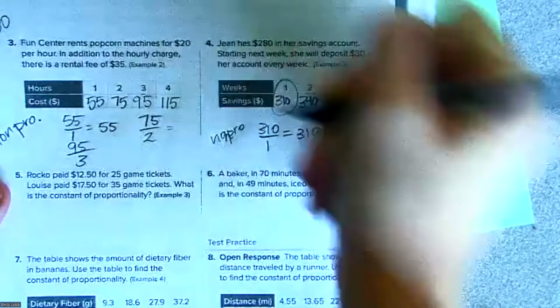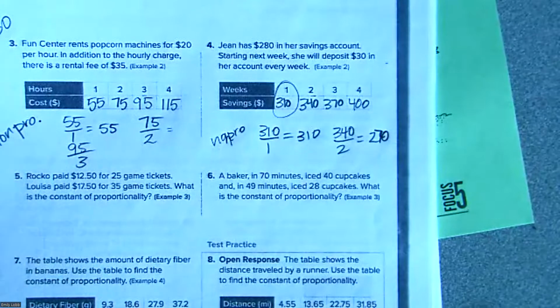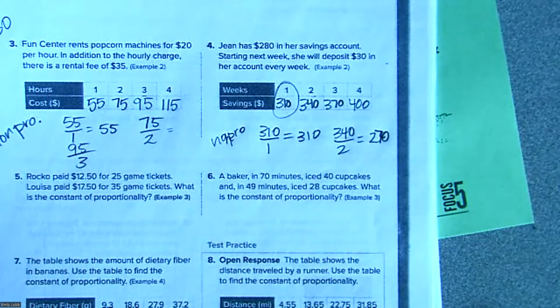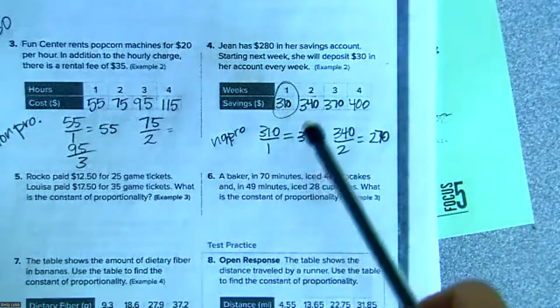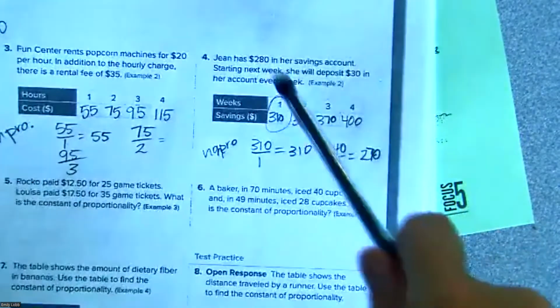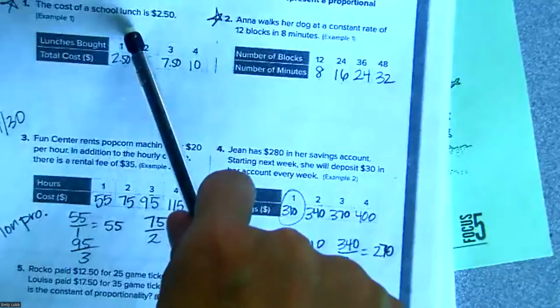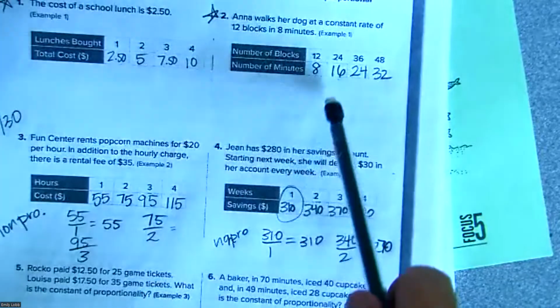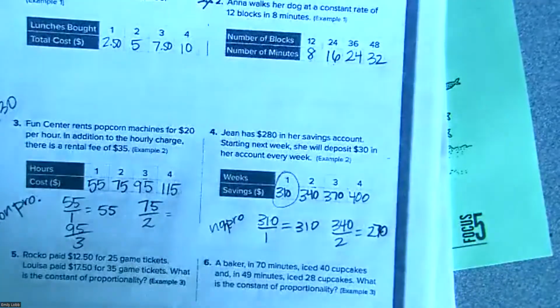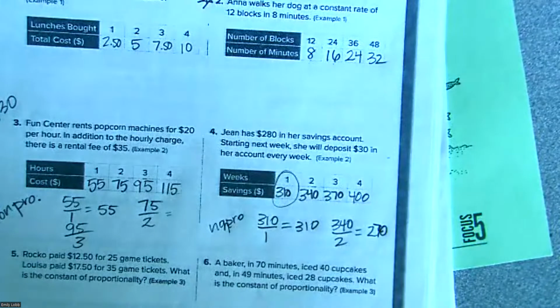Just because we're adding each one doesn't make it proportional. If we were multiplying by something, it would be, right? Up here, we were multiplying each one of these by 250. Here, it was a little bit trickier. It was like 3 halves. A little weird.